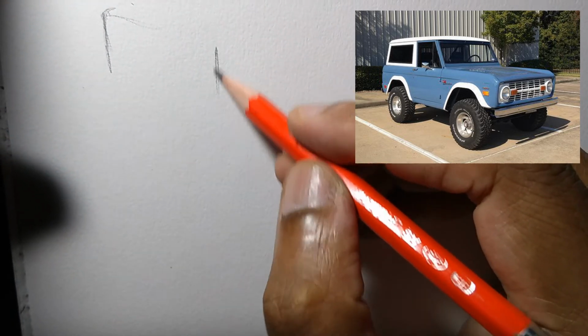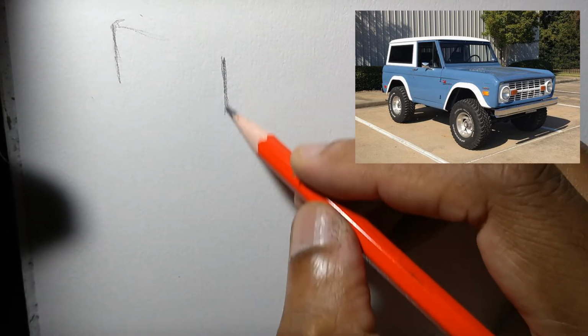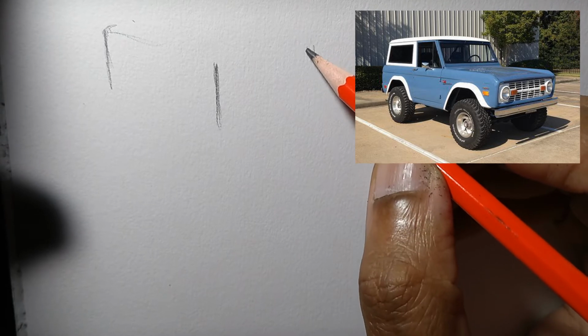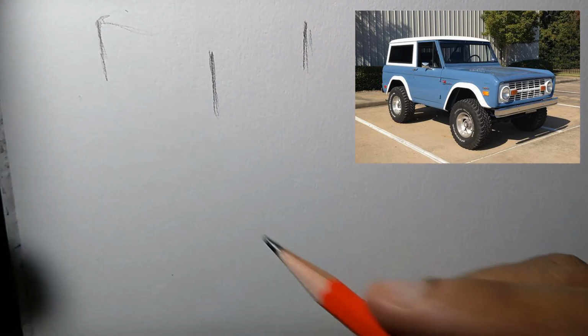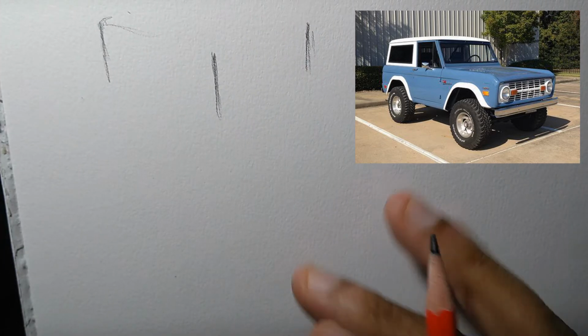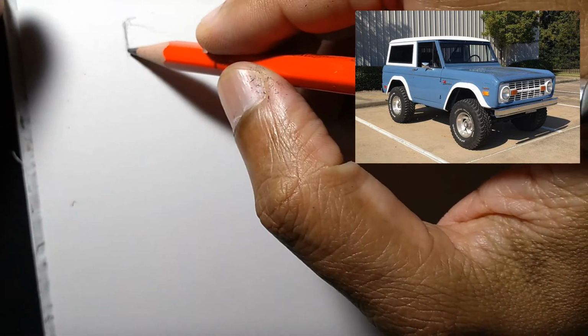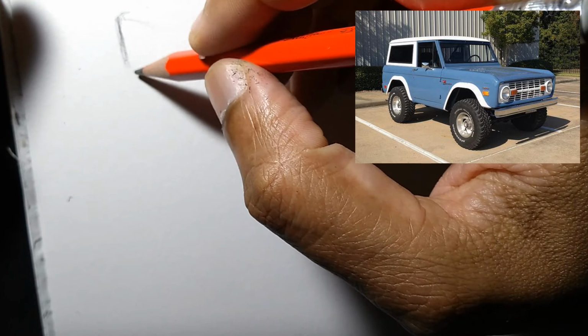Like when we draw anatomy, we go to basic shapes to simplify the anatomy and then add the details. So we're going to follow the same sort of process. Of course, with objects, it's easier because it's easier to simplify them into 3D shapes.